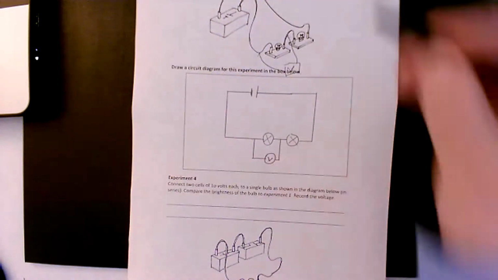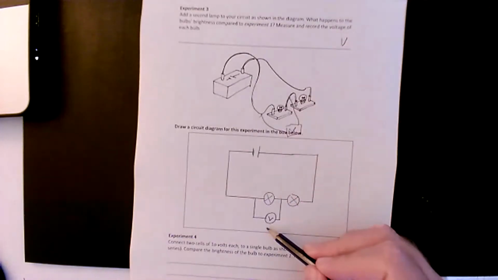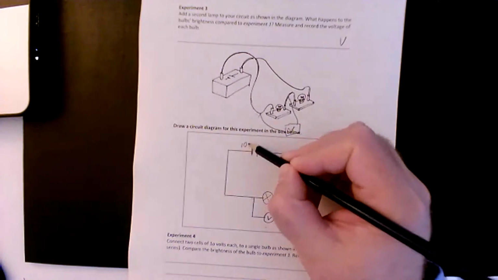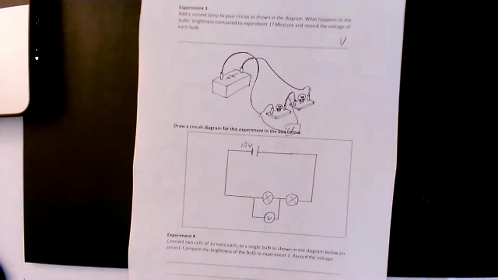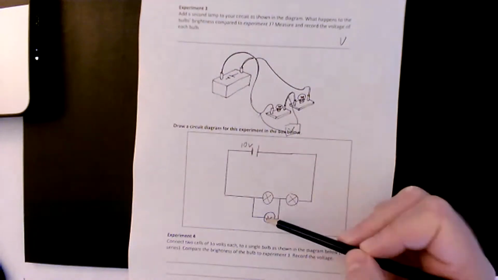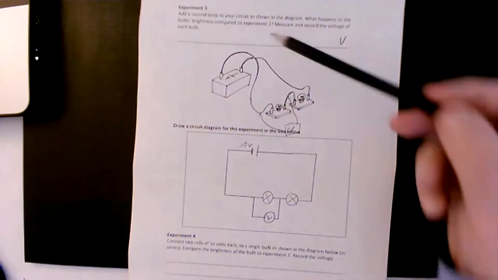As well as recording the voltage up here, I can record the voltage here as well. That might be useful. Remember this is a 10-volt battery. Always using 10 volts, please. Then we can check the voltage there, and that's going to really help us in our conclusion. So remember to answer each question carefully.